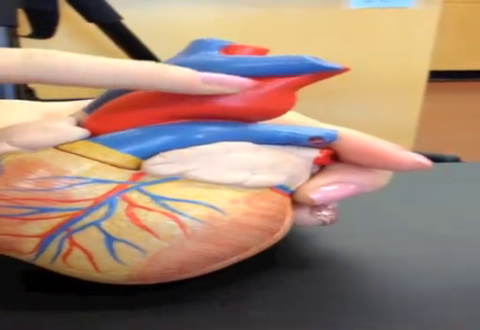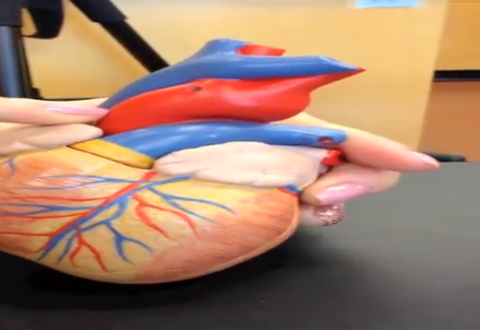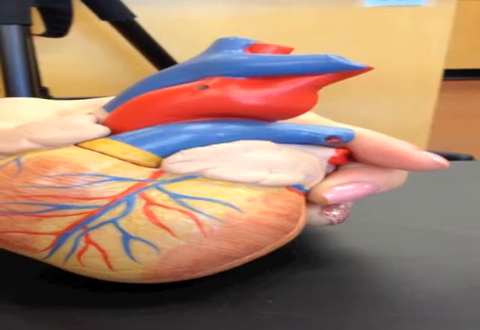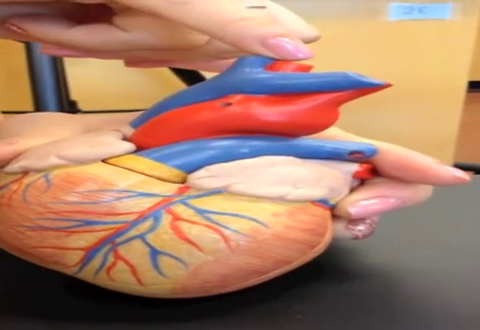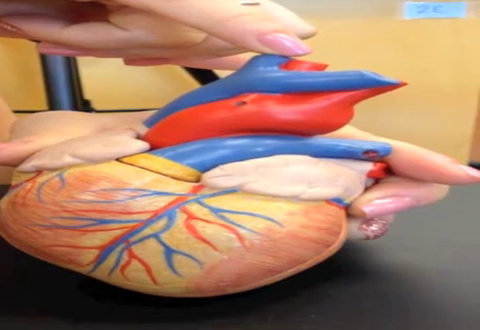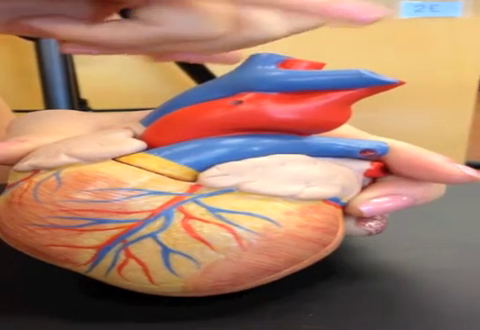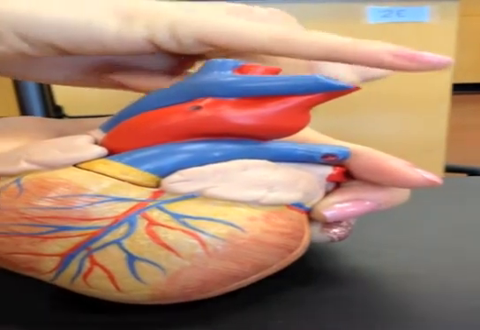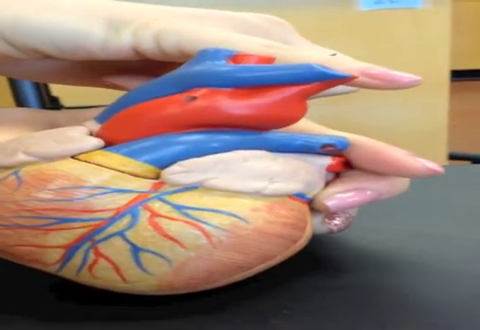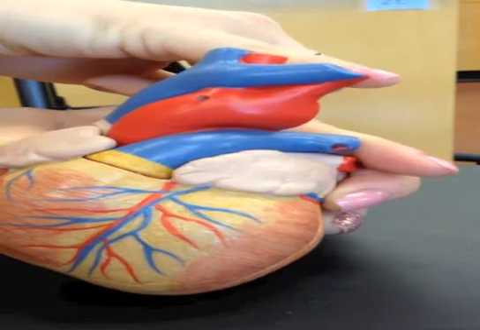This is the aorta in red. Branching off the aorta, we have the brachiocephalic artery, our left common carotid artery, and the left subclavian artery, which is not shown on this model.